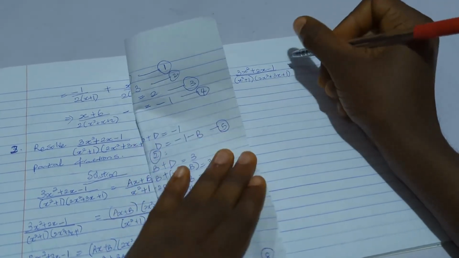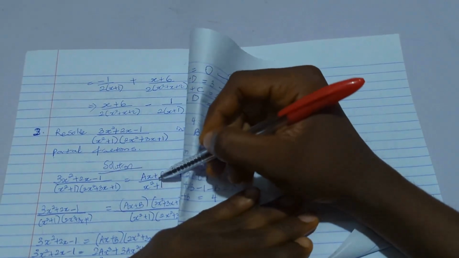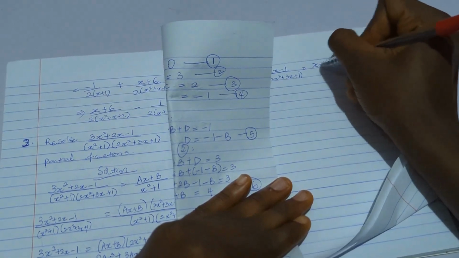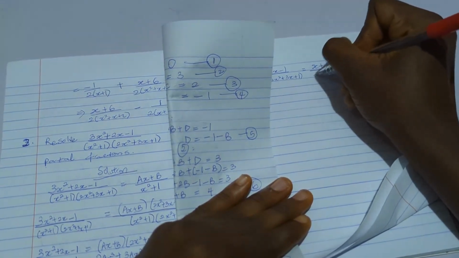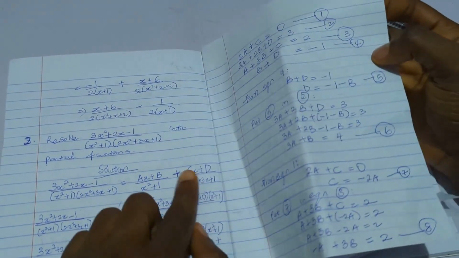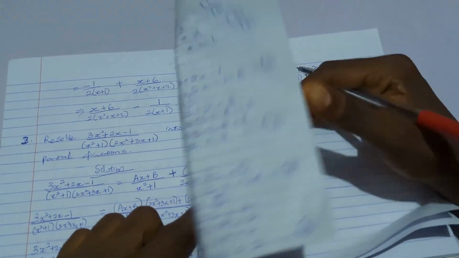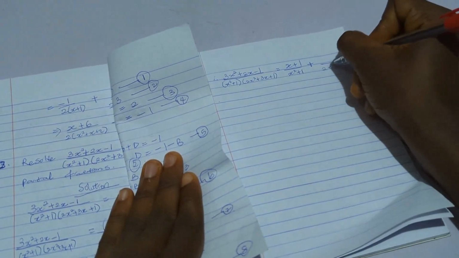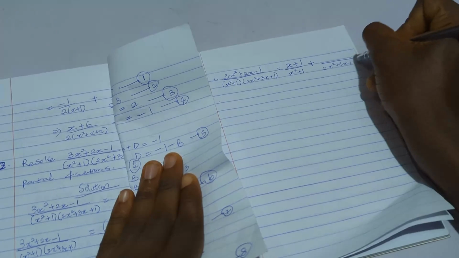It's going to be ax plus b. Since a is 1, that's x plus 1 over x squared plus 1, then plus cx plus d over 2x squared plus 3x plus 1.